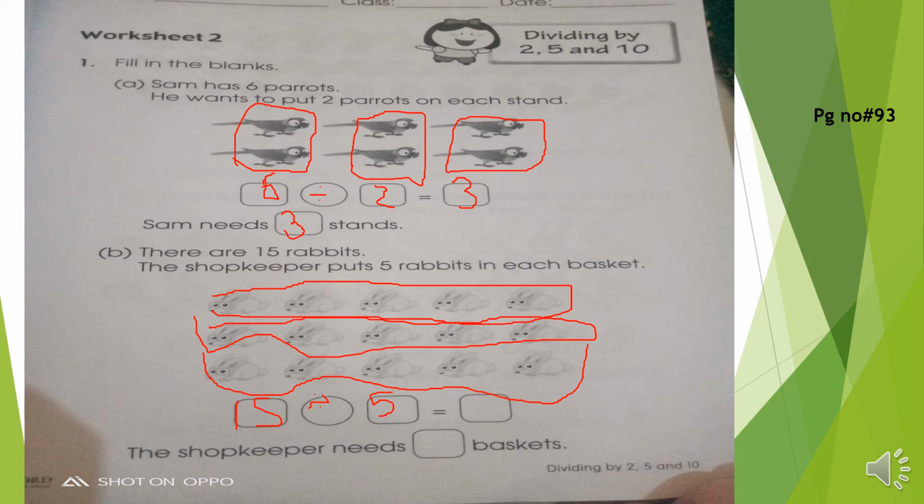So how many baskets will he need? He will need 3 baskets. The shopkeeper needs 3 baskets.